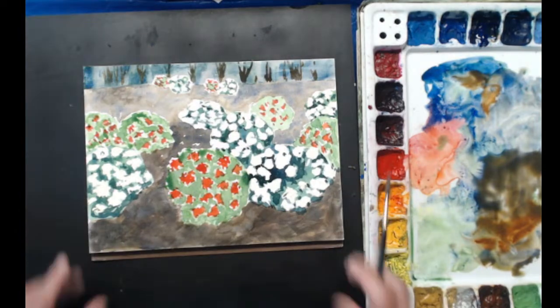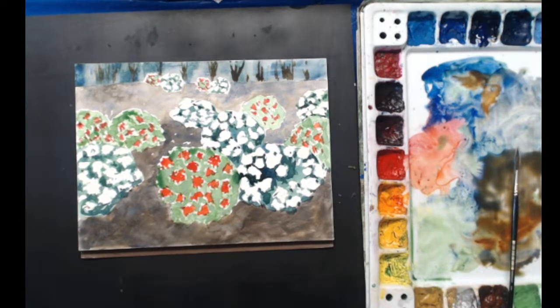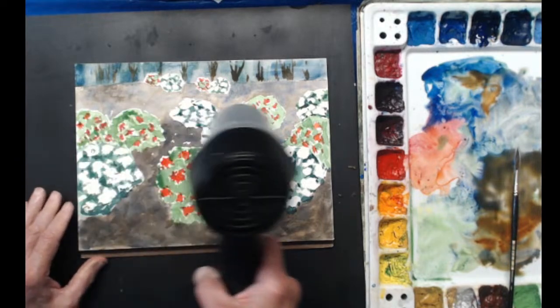Okay, I'll let that dry. Now, while that's drying, I've just got to blow dry this one more time. Because we had a lot of layers on here, I've got to blow dry it some more.